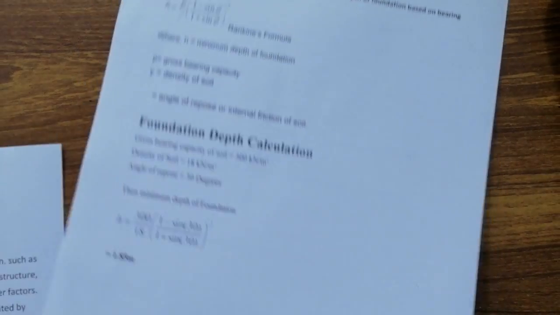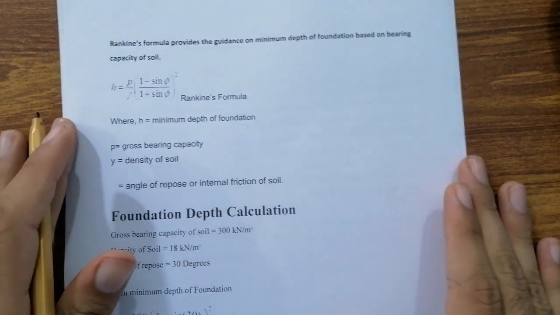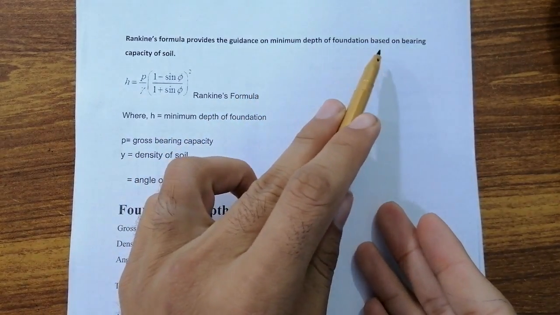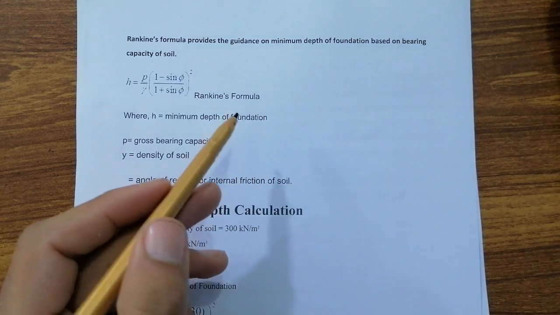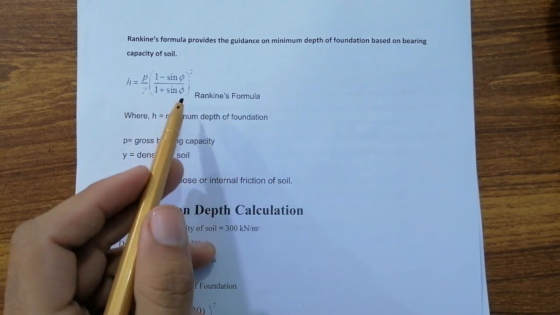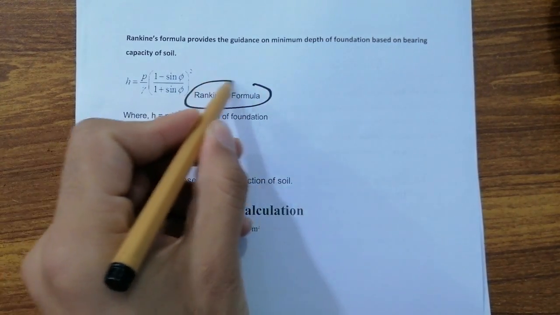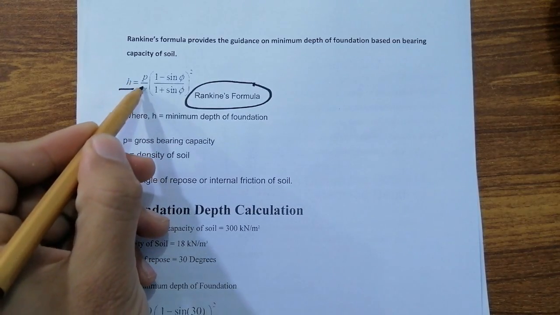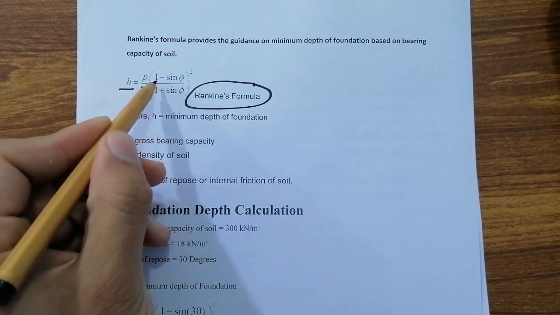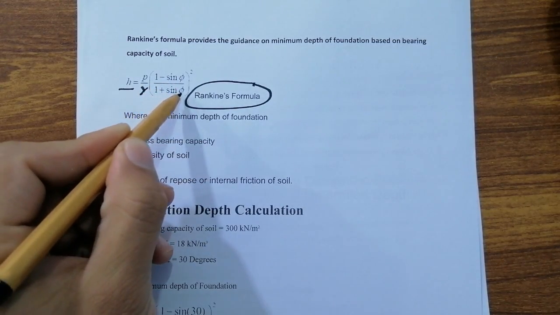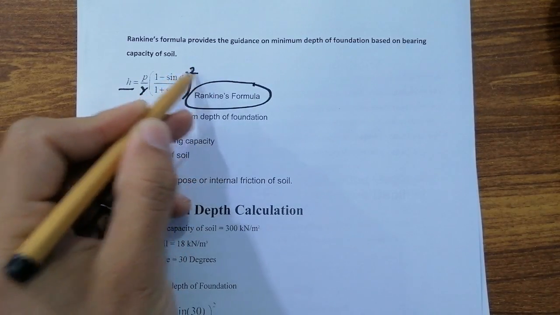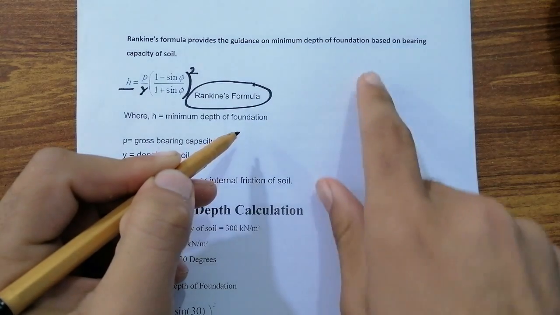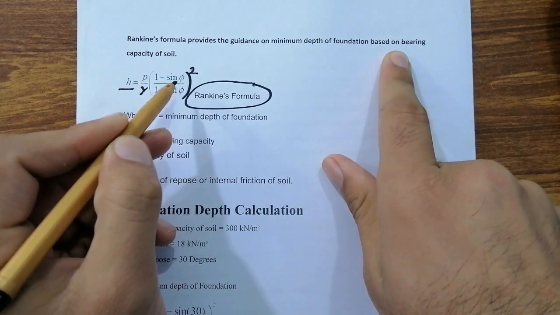Now guys, come to the second page. Now guys, as you can see, Rankine's formula provides guidance on minimum depth of foundation based on the bearing capacity, because depth of foundation depends on the bearing capacity of soil. As you can see guys, this is the formula to find depth of foundation, which is called Rankine's formula. By this formula we will find depth of foundation. As you can see guys, H is equal to P by density γ, into (1 minus sin θ divided by 1 plus sin θ) whole square, right? This is the formula for depth of foundation, which is called Rankine's formula, which can give you the minimum depth of foundation on the basis of bearing capacity. So bearing capacity is very important to find depth of foundation.